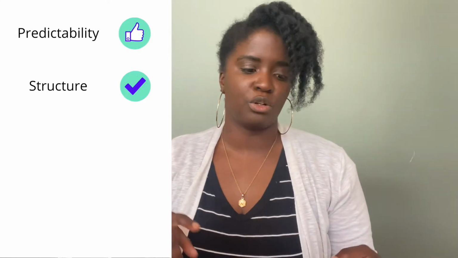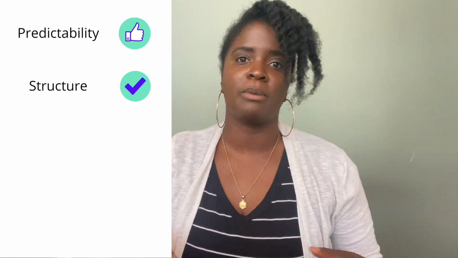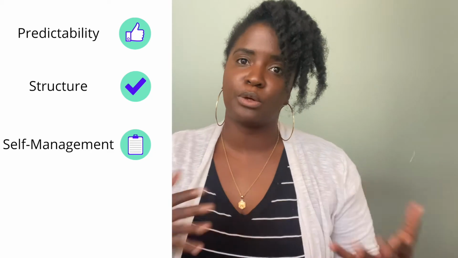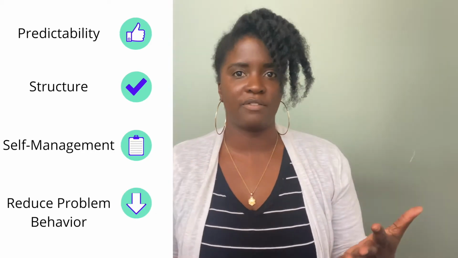So why have routines and procedures in your classroom? Well, first of all, without routines and procedures, we know it would be utter chaos. Routines and procedures provide predictability in your classroom, they provide structure, they teach students self-management skills, and they've been known to reduce problem behaviors.